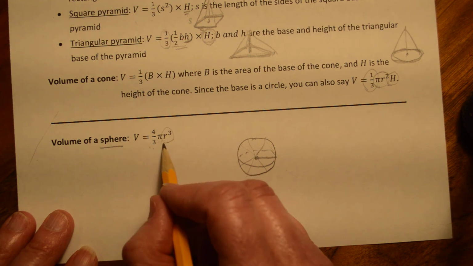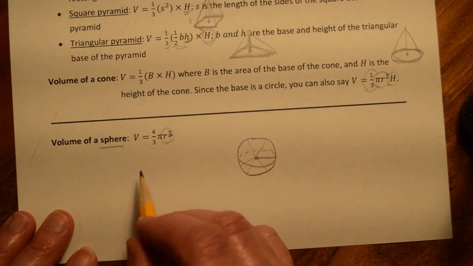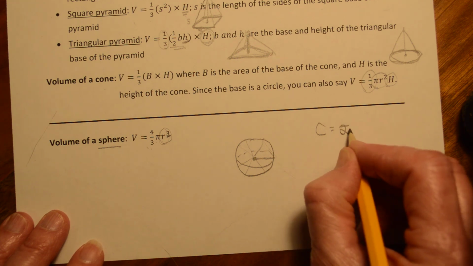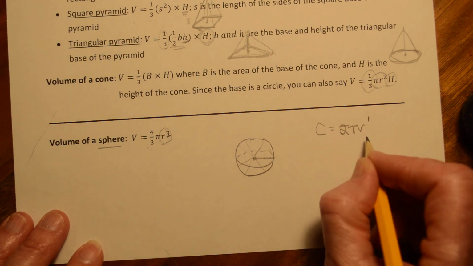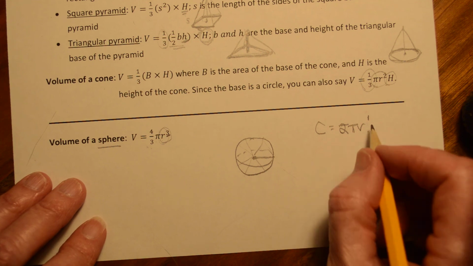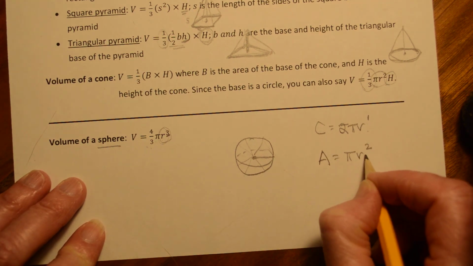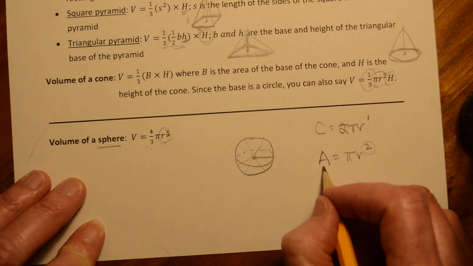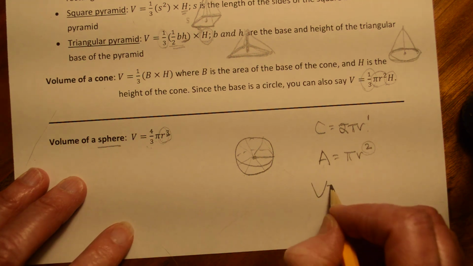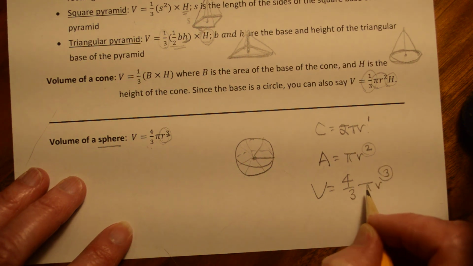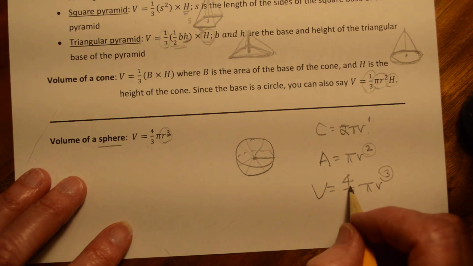So notice that we're in 3 dimensions. The exponent now is a cubed. When we did the circumference of a circle, it was 2 pi r. The exponent was a 1 because that was just a length. In area, we had pi r squared. That's a 2 because this is a 2-dimensional shape. And in the volume, it's 4/3 pi r cubed because now we're talking about 3 dimensions.